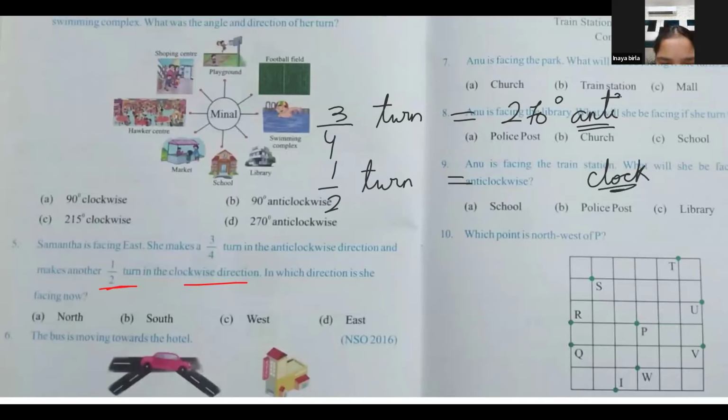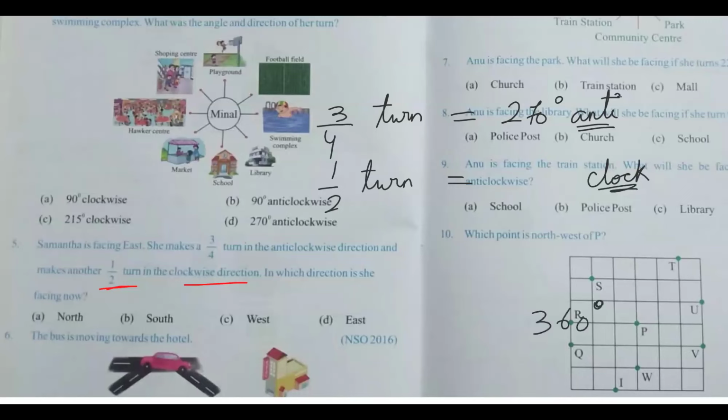So one complete turn is 360 degrees. So half a turn will be how many degrees? This you have to find.